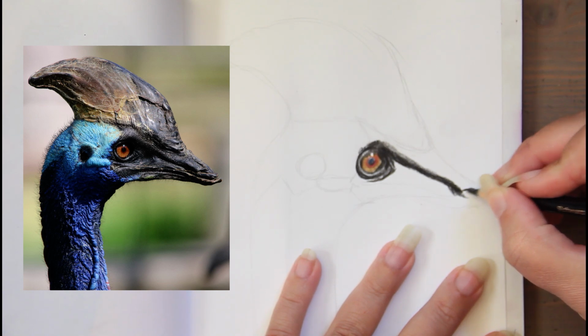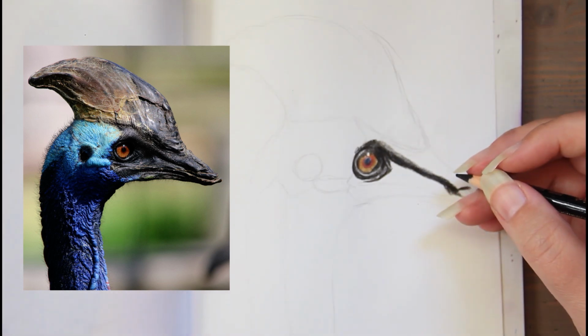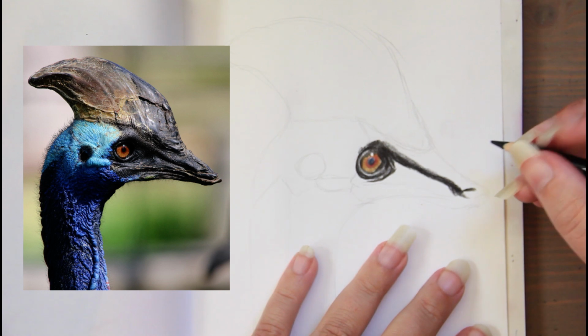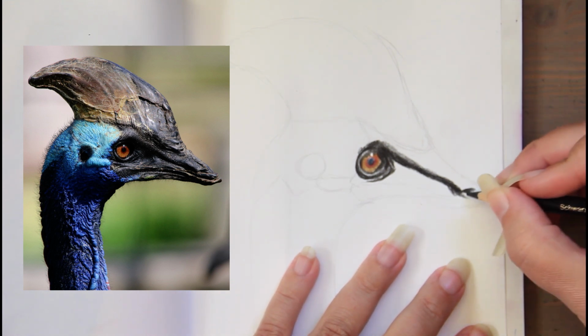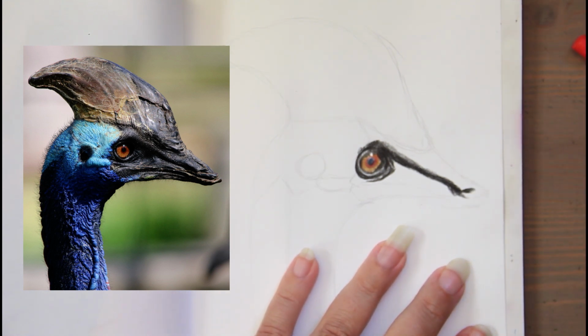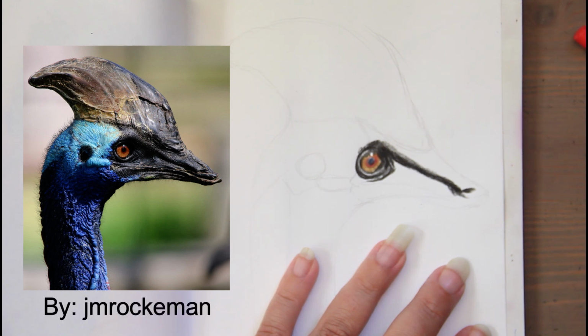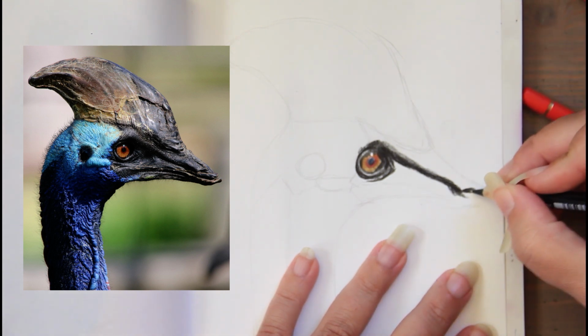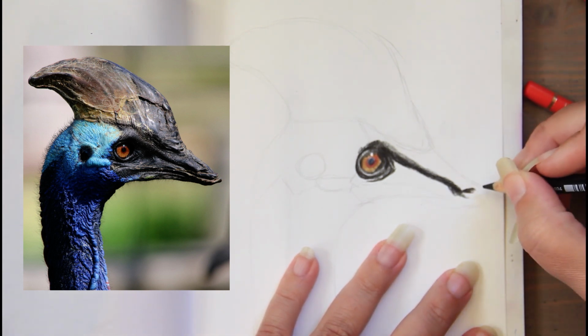And they have funny faces. This is a photo that I found on Pixabay. This is royalty free, so we're doing all right there. Let's see who this photo is from. I want to give credit. I apologize for not having that ready. Where is the photo? Okay, this one is by J.M. Rockman. So, thank you, sir. We appreciate your photography skills.